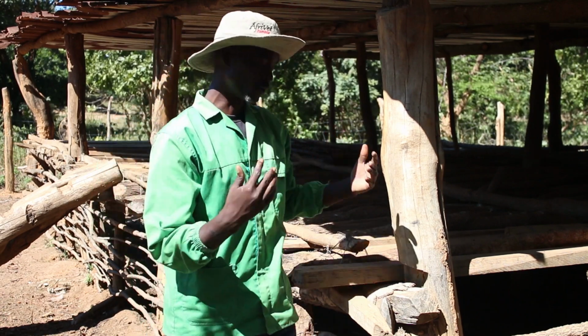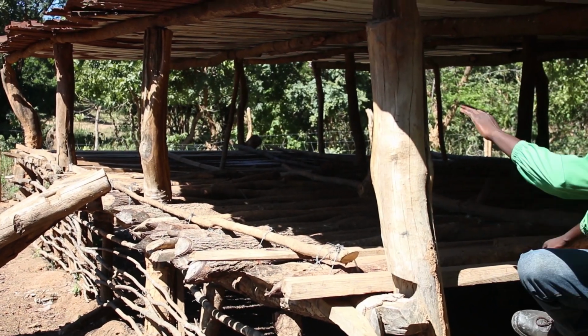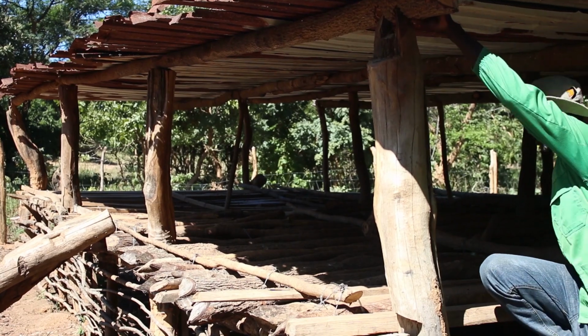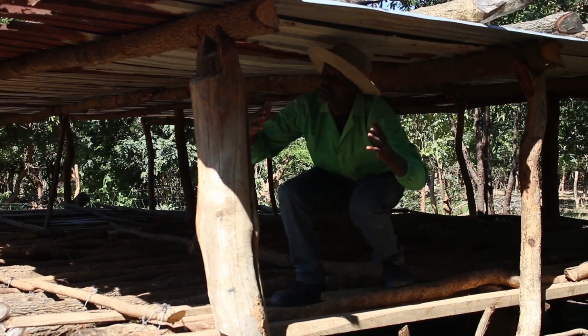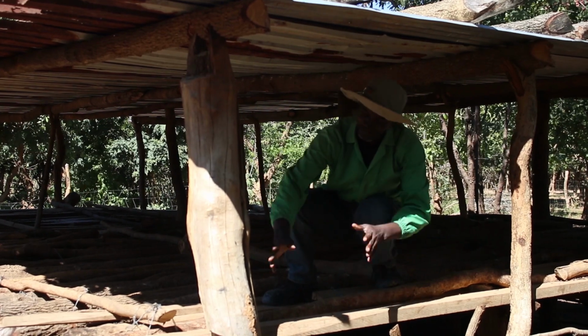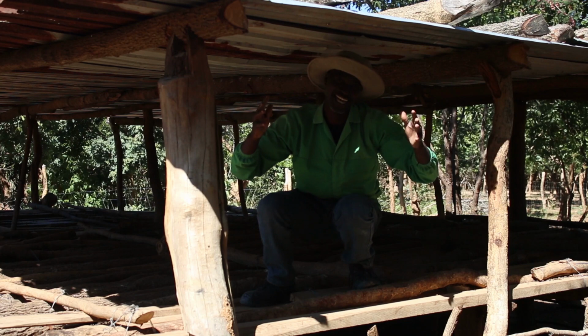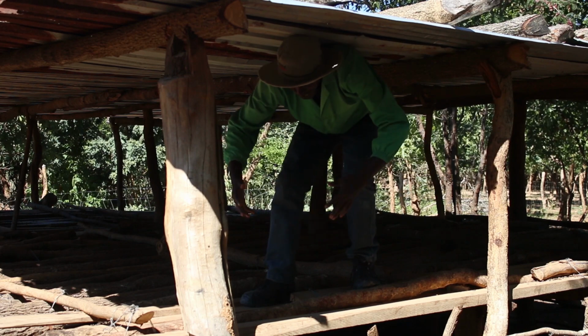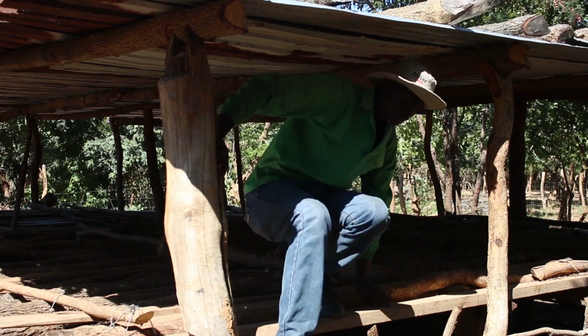Why am I saying 2 meters? I'm saying 2 meters in the sense that someone should also be able to do these management activities very well. Now you can see this was not properly done because I'm not able to stand. I was supposed to be able to stand and hold the goat nicely and do management practices.